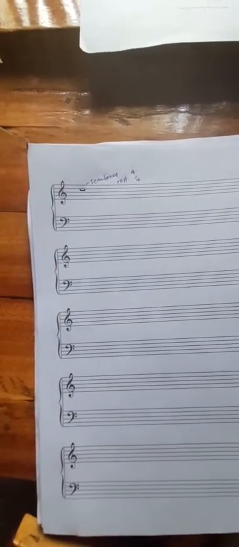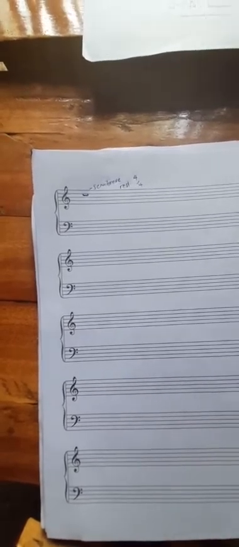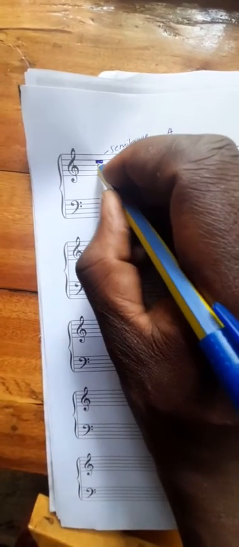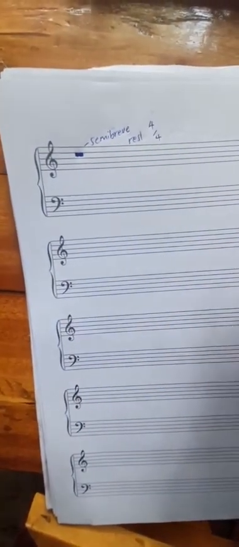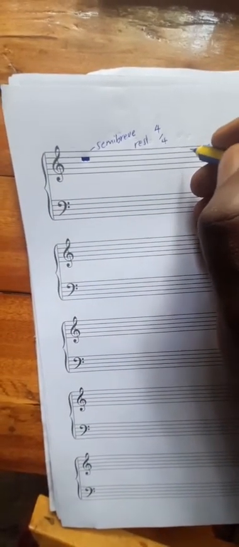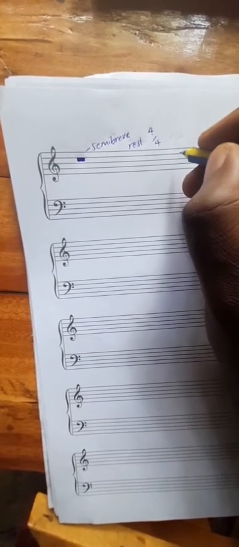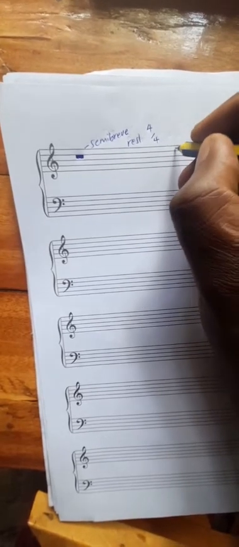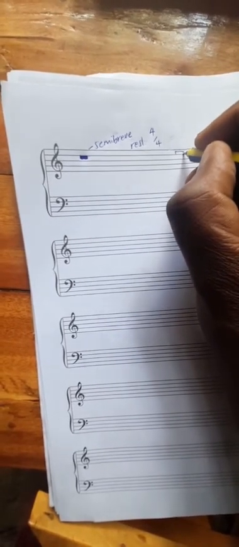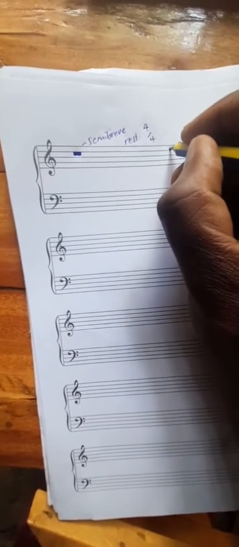You keep quiet. You have to be quiet for 4 beats, until the count of 4 beats. A whole rest, or semibreve rest, will always face down, just like this one. Then we have what we call a minim rest, or you can also call it a half rest. A half rest will always face up.